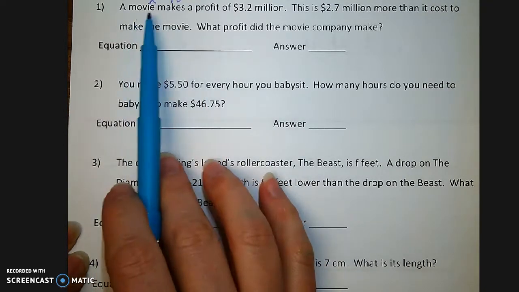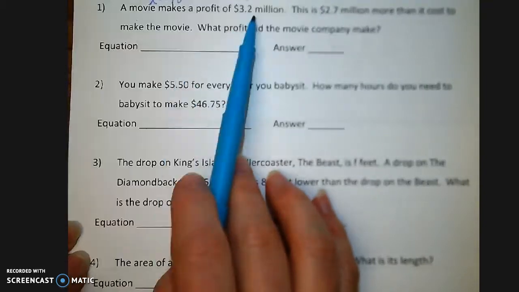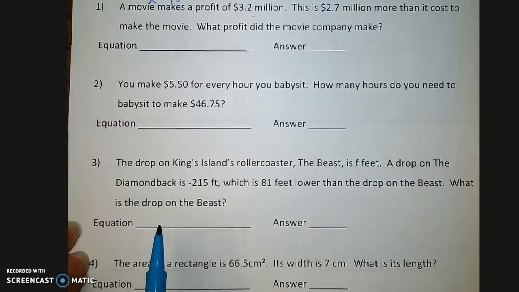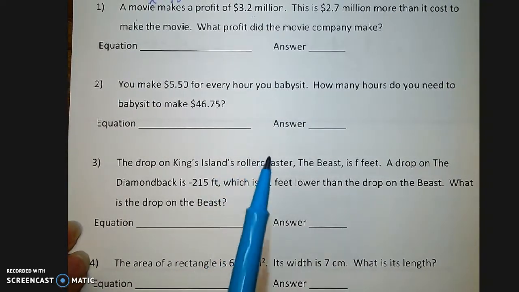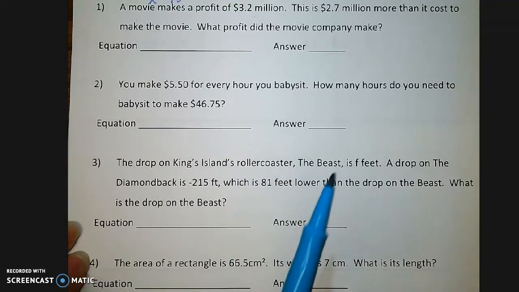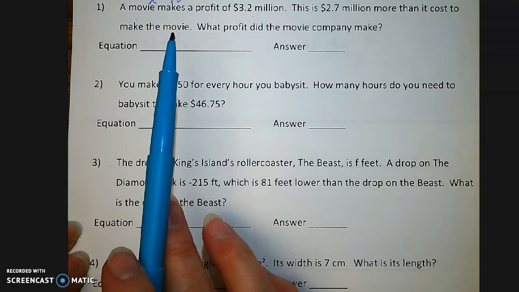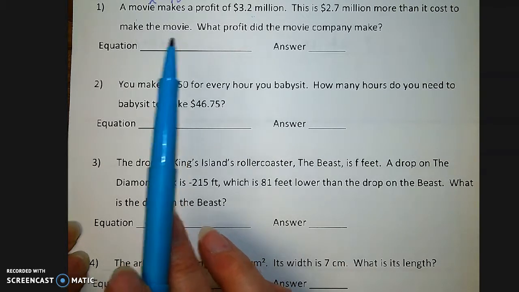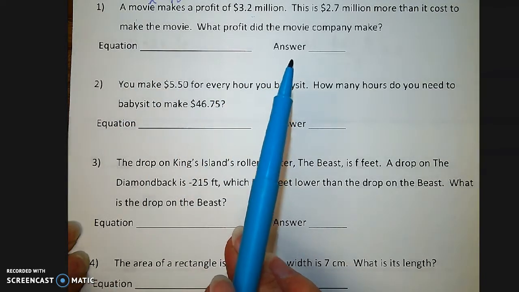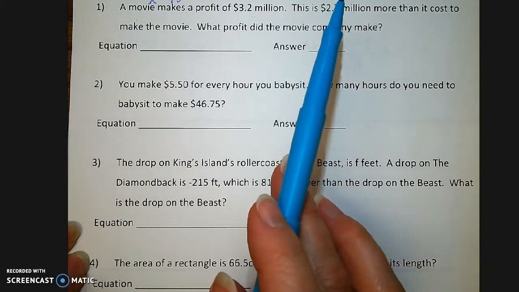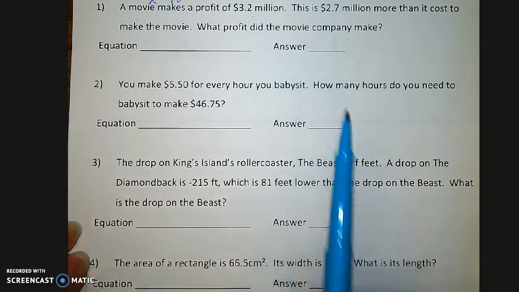So I have a movie making a profit of $3.2 million. And this is $2.7 million more than it costs to make the movie. So they've made a profit here. What I want to find out is how much of a profit did they make? So the movie makes a profit. In other words, I sell tickets and I get so much money. But how much money does the movie company actually make? Because it did cost something to make the movie.